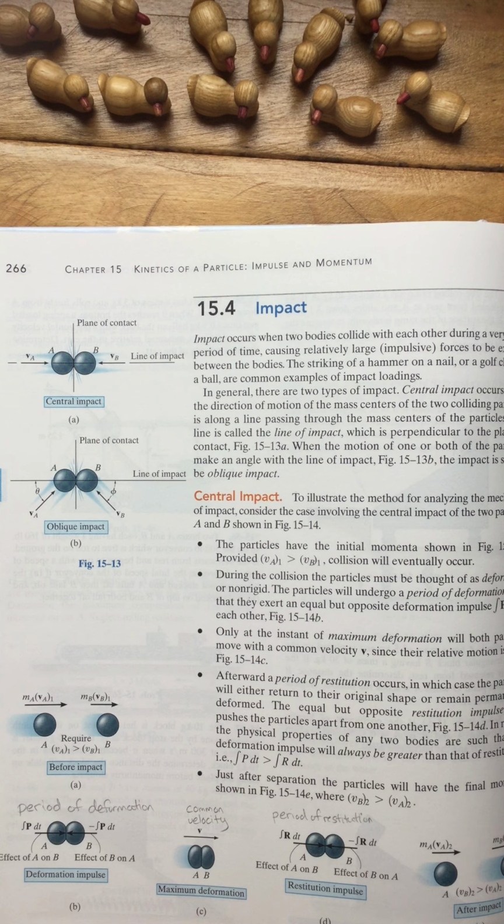If you look at A and B together, since each object is exerting a normal force on the other object, and these normal forces are equal in magnitude and opposite in direction, the impulse of the normal force of A on B and the impulse of the normal force of B on A are going to be equal in magnitude and opposite in direction.